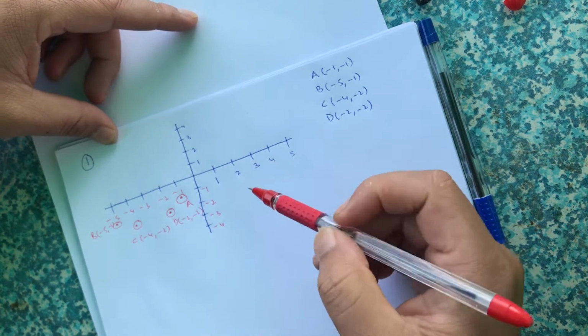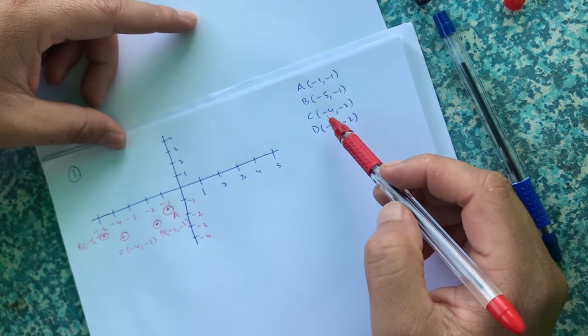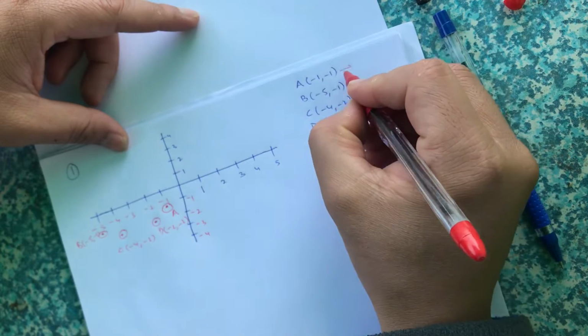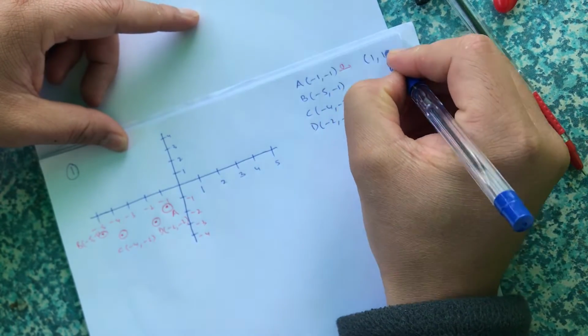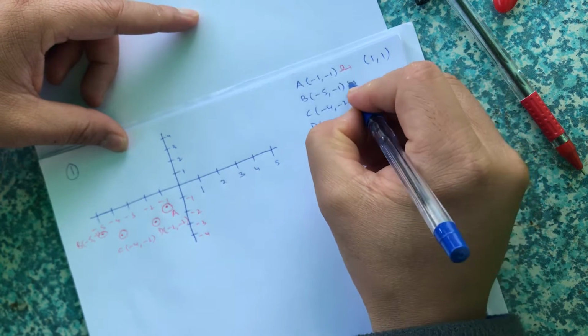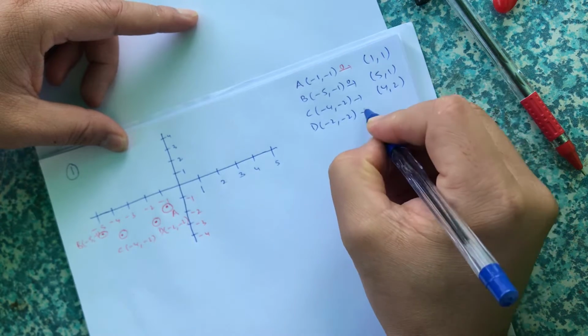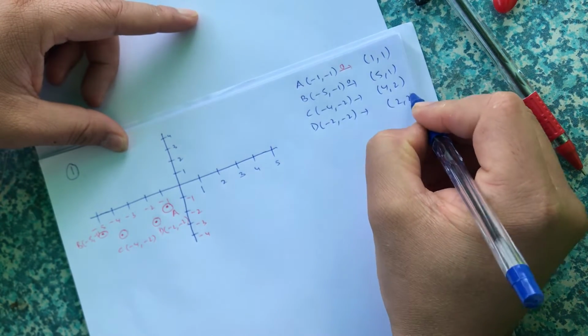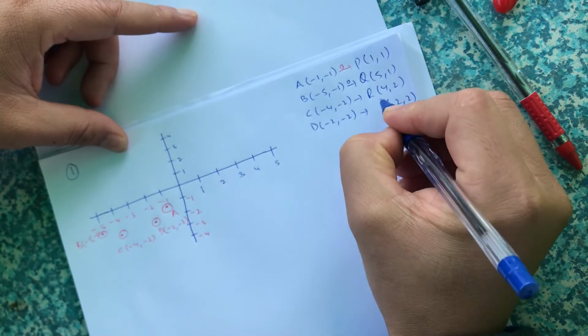Now it says once I plot these points, you're supposed to reflect these points on the origin. Okay, so if I reflect this on the origin, what will happen? The sign of both changes, so I get 1, 1, and this one becomes what? On the origin I'll get 5, 1, and this one becomes 4, 2. This one becomes how much? 2, 2. And then it says you'll have to name these as P, Q, R, and S.